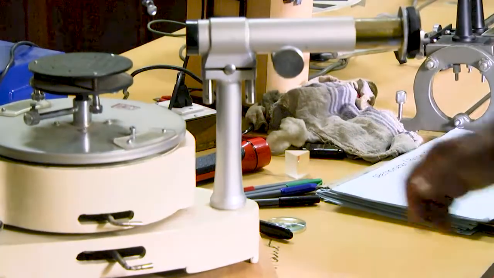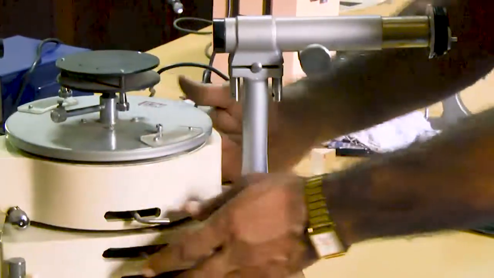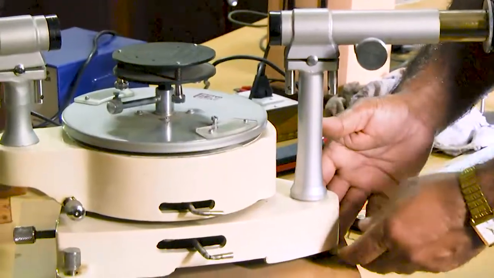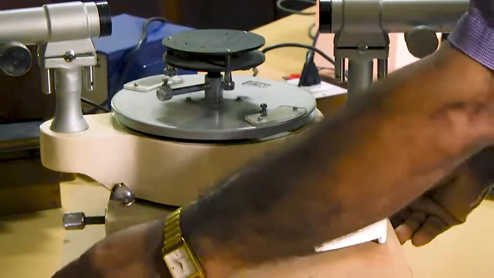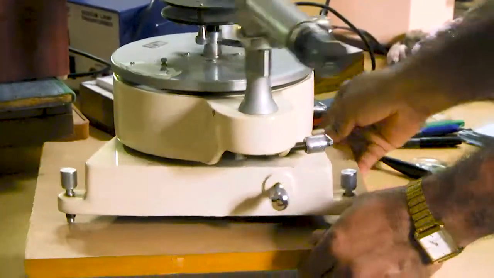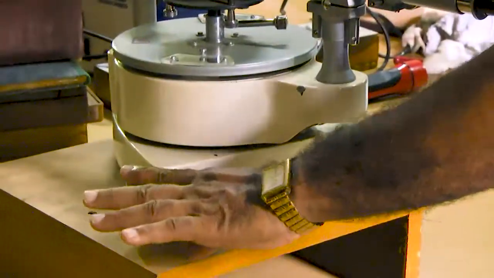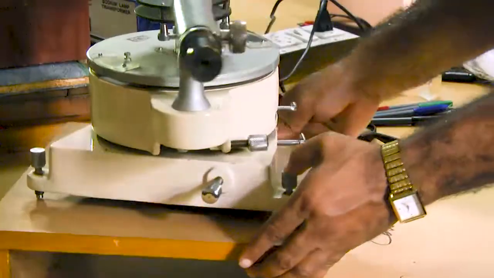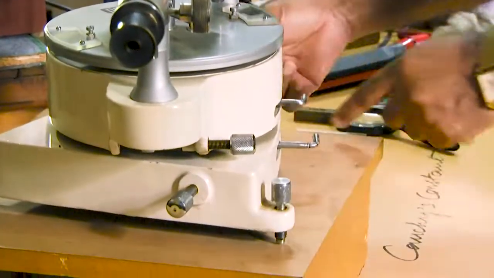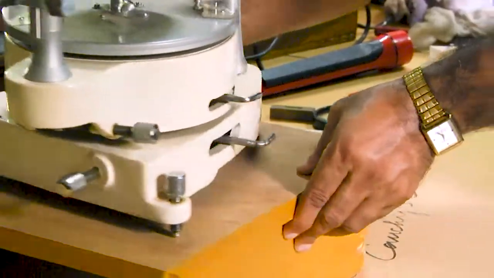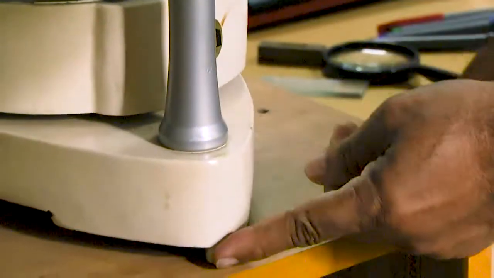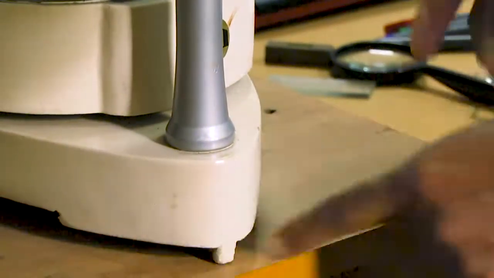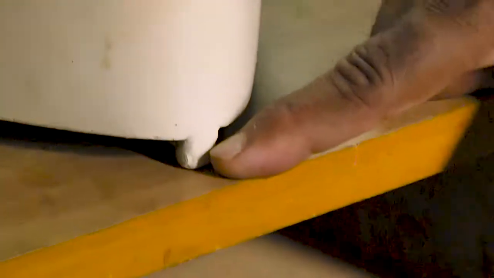Now, this whole base, you can see, is on 3 screws. One is this, and the third one is here. In some spectrometers the screw is there, in some spectrometers it is fixed.